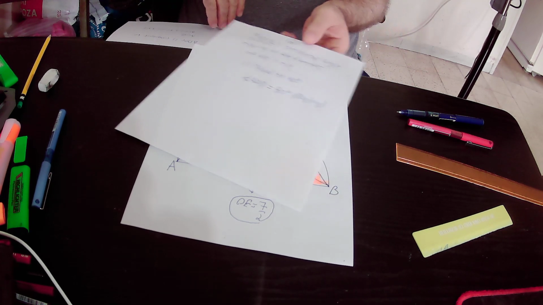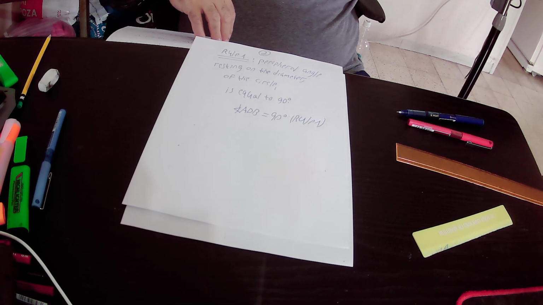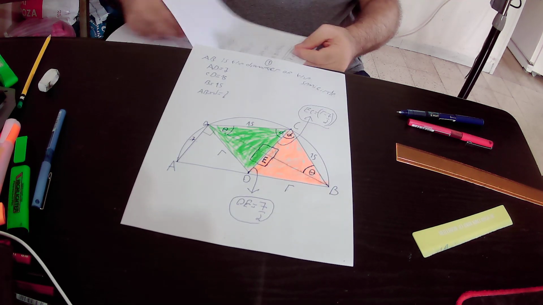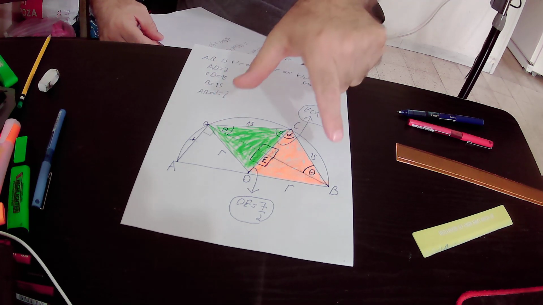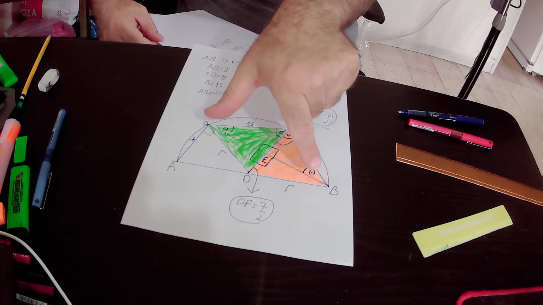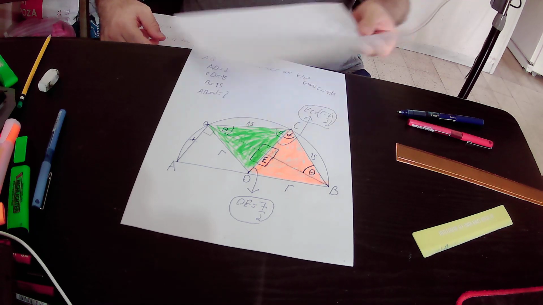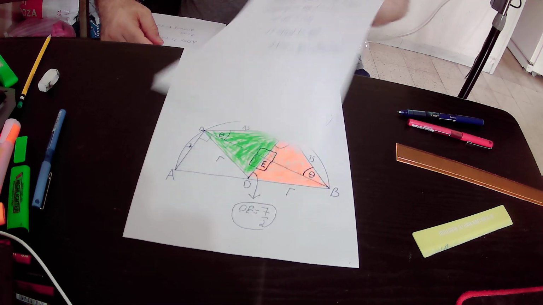Rule number 1 states that a peripheral angle resting on the diameter of the circle is equal to 90 degrees. Okay, so this peripheral angle ADB rests on the diameter of this semicircle, that is AB. Therefore, according to rule number 1, angle ADB equals 90 degrees.